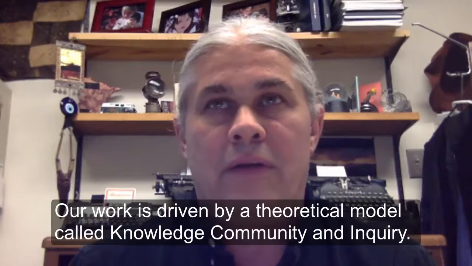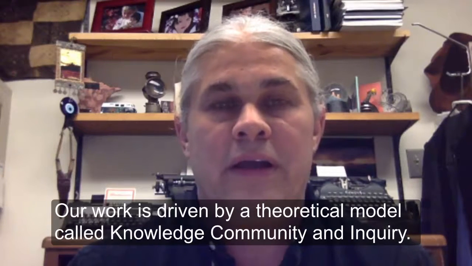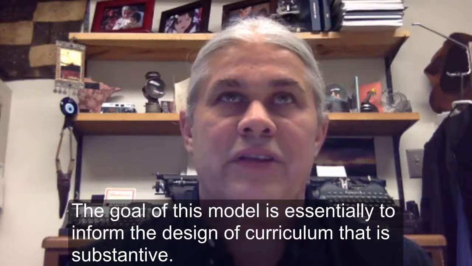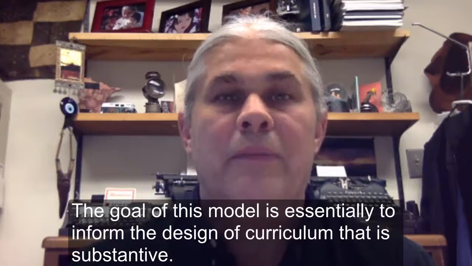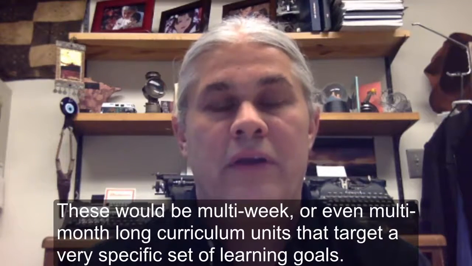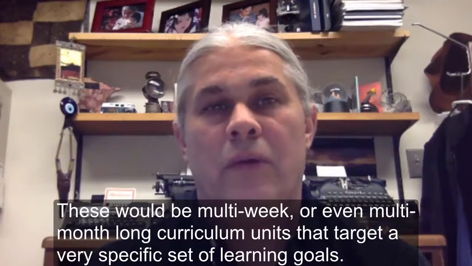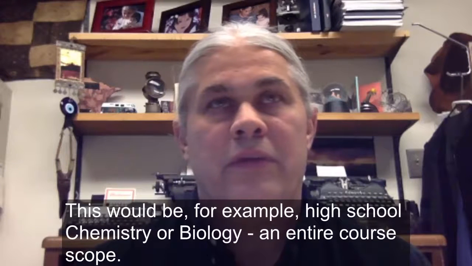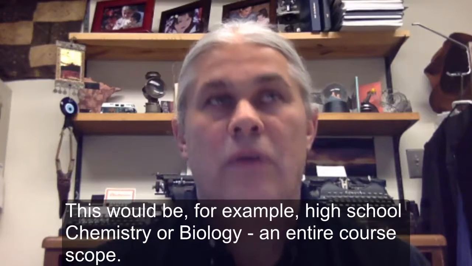So our work is driven by a theoretical model called knowledge, community, and inquiry. The goal of this model is essentially to inform the design of curriculum that is substantive. So these would be multi-week or even multi-month long curriculum units that target a very specific set of learning goals. For example, high school chemistry or biology, an entire course scope.